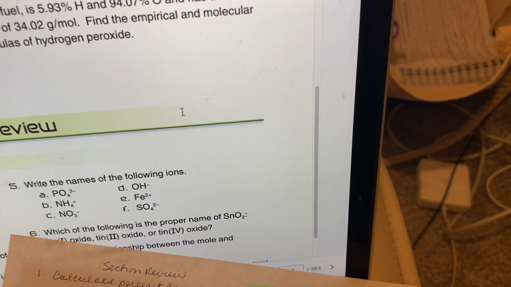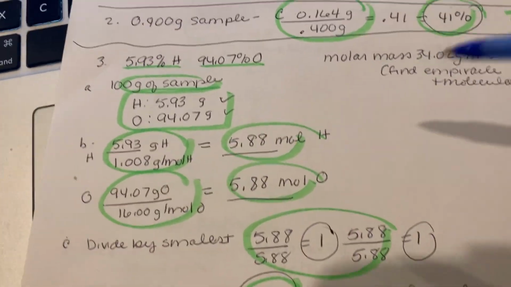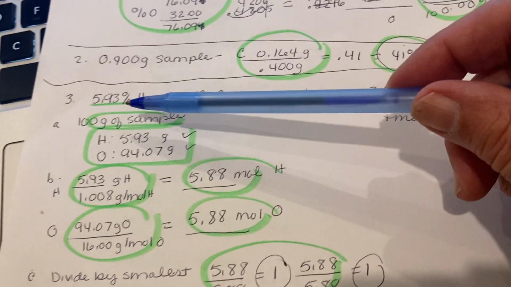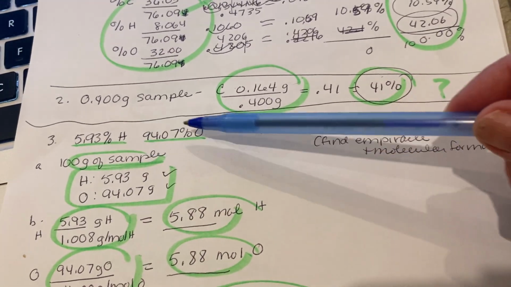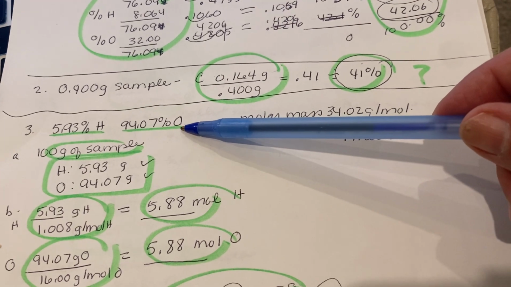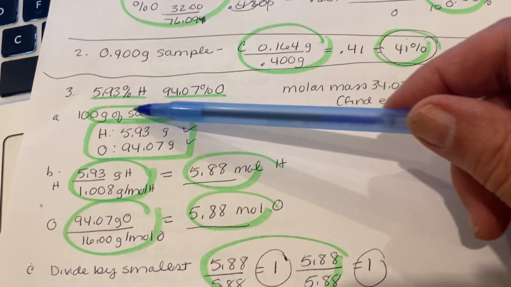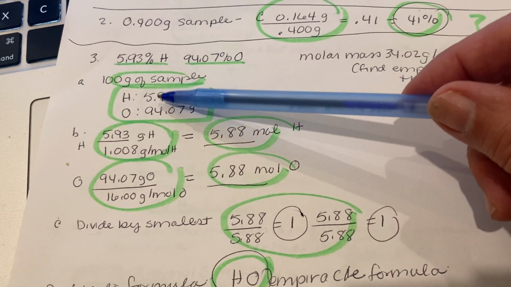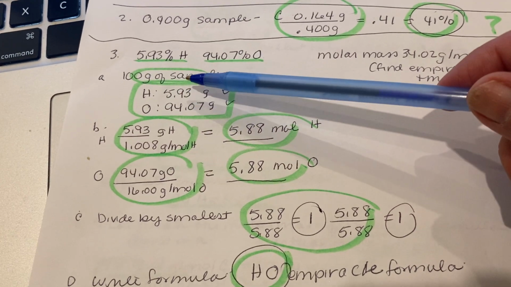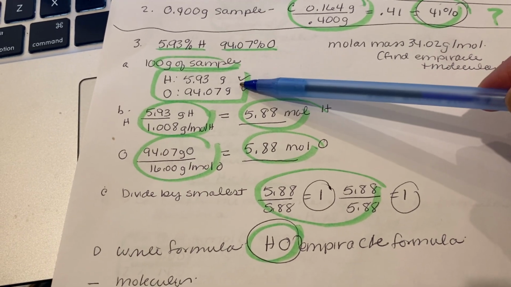So this one's a little bit harder, but basically we go through the steps. So we have 94.07% oxygen, right? And here's the sample of 100 grams. We take 100 grams, so then we have 5.93 grams and 94.07 grams. We just change it to grams.